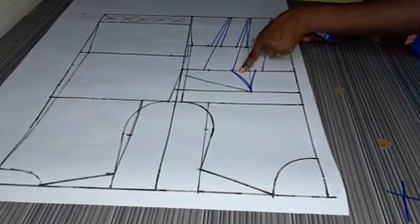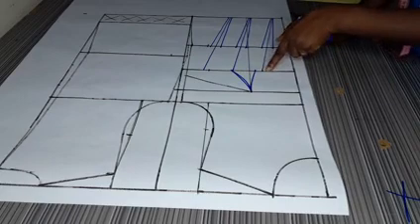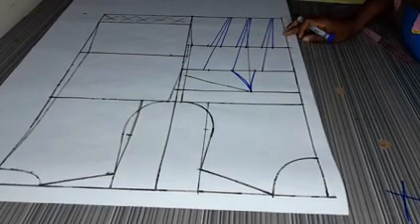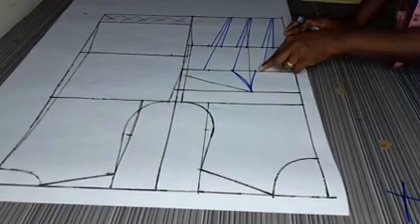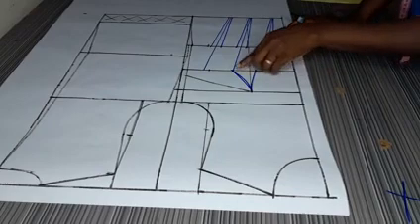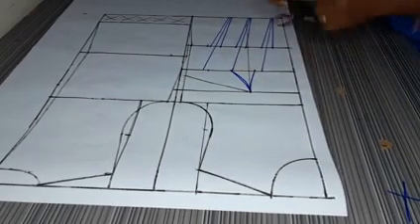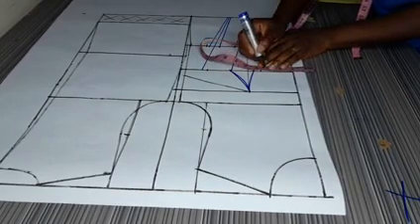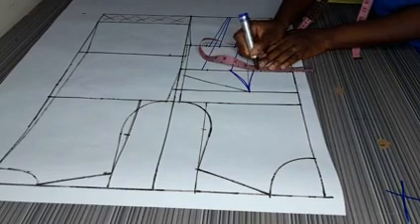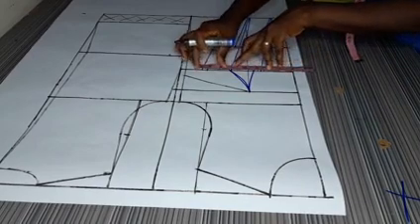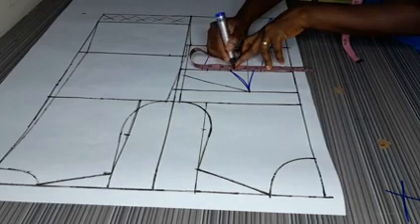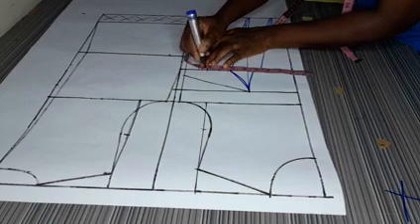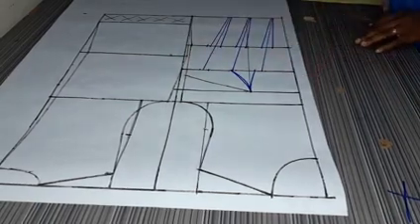So 2 inches divided by 6, because we are putting it on 6 places. 1, 2, 3, 4, 5, 6. So 2 divided by 6 gave me 0.3. So on each leg here, I'm going to put 0.3, 0.3, 0.3, just like that. So I'm going to mark 0.3, 0.3, 0.3, 0.3, 0.3, 0.3, and I'm going to connect it to the waist.